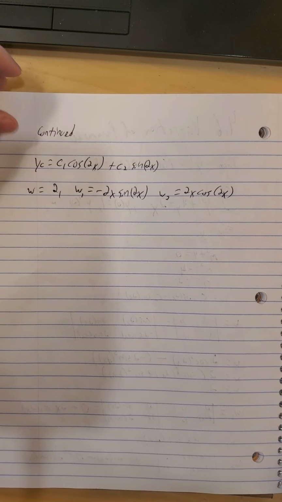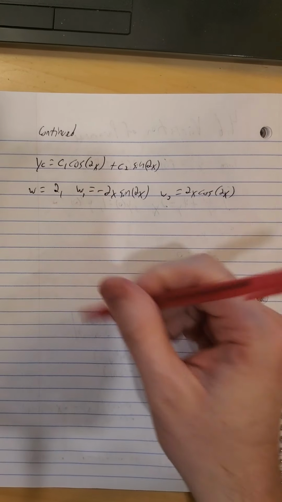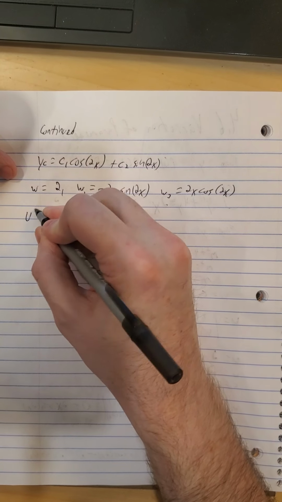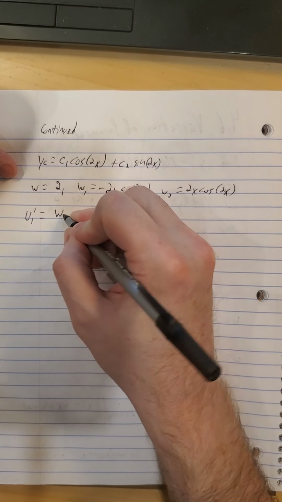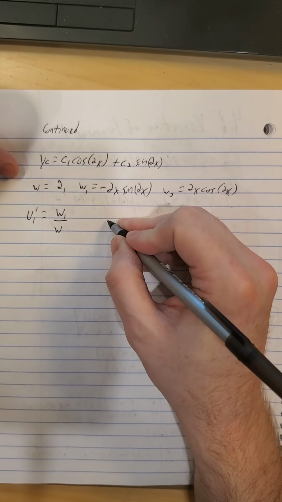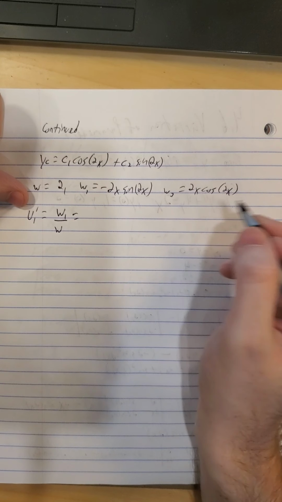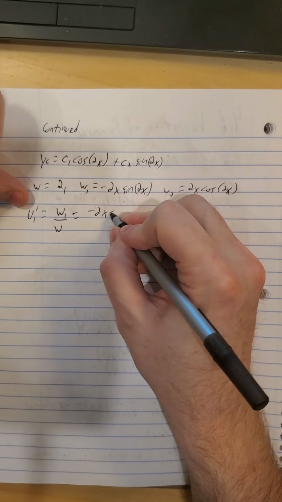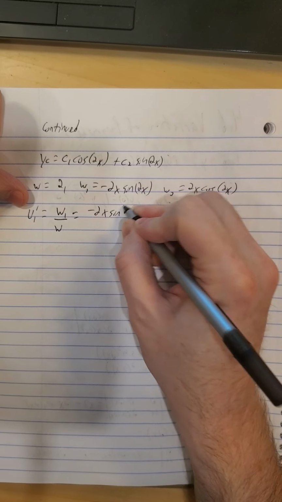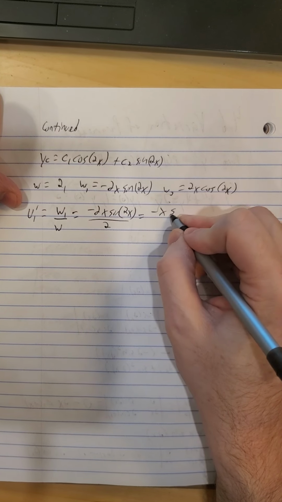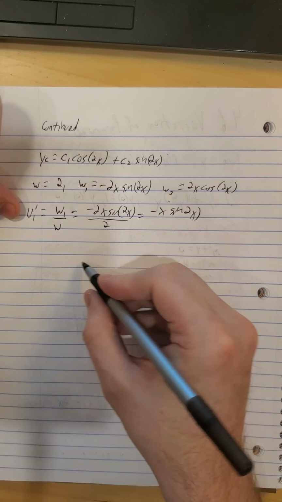So another given bit of information from this is what to do with the Wronskian once we get it. u1 prime is going to be W1 over W, u2 prime similarly defined. So W1, negative 2x sine of 2x, over 2. So minus x sine of 2x is u1 prime.